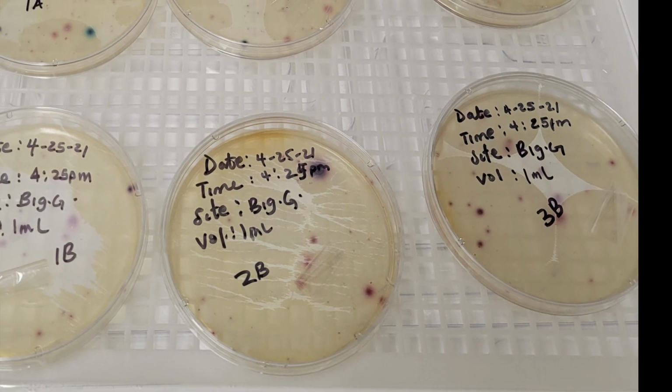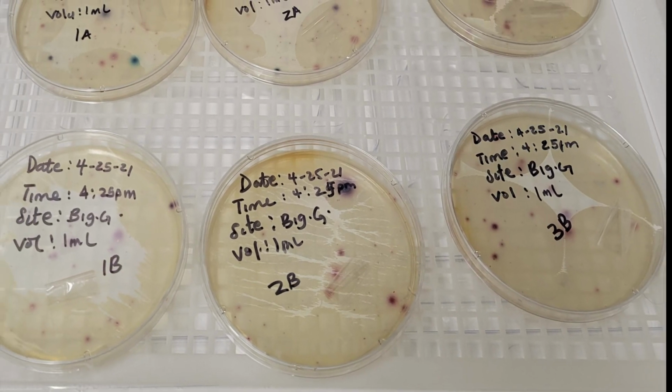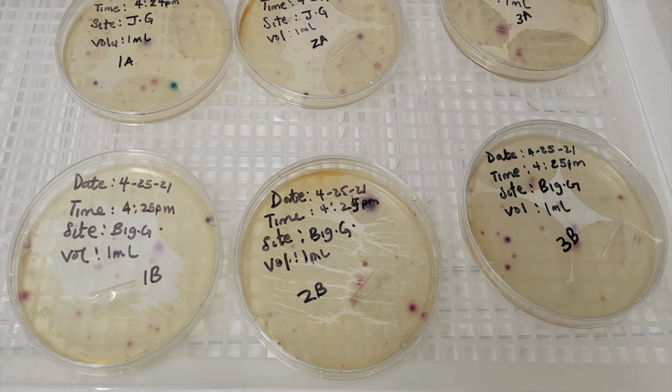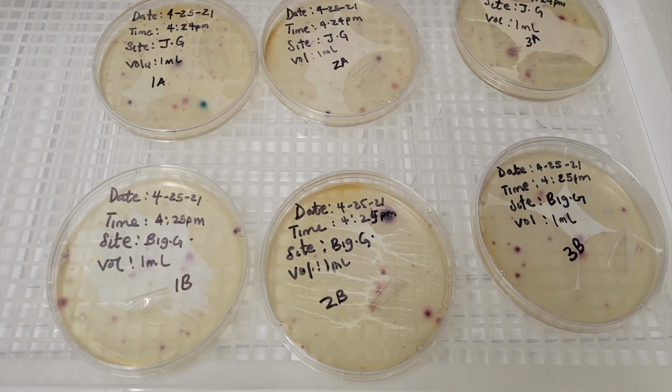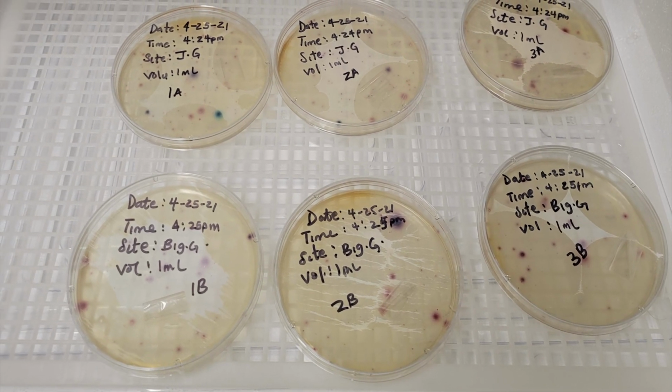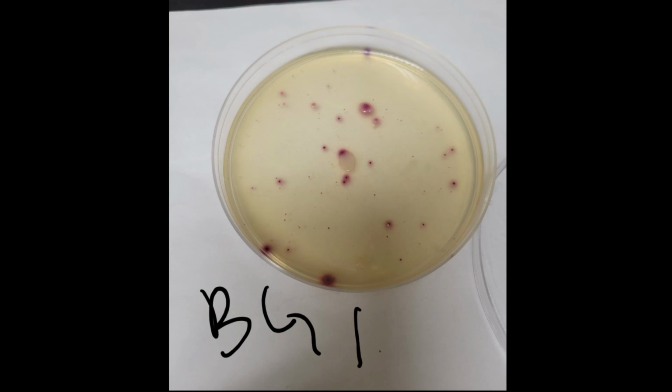After that, we can then compare the concentration of bacteria to the safety standards that the Environmental Protection Agency and Global Water Watch have set for concentrations of E. coli in water. Here are some pictures of our samples from both Big Gulch and Japanese Gulch.